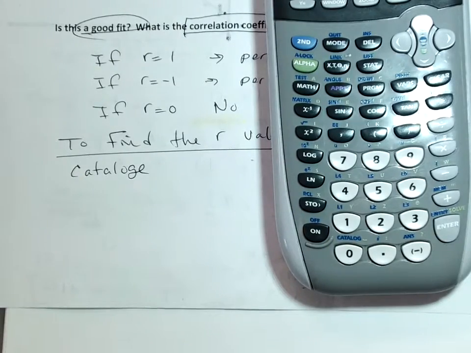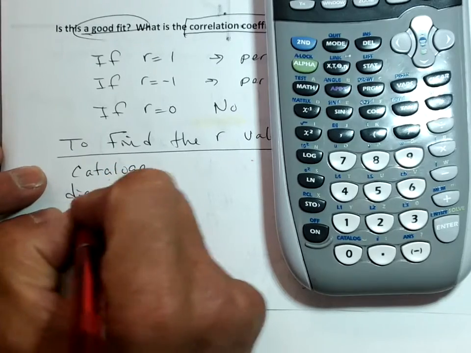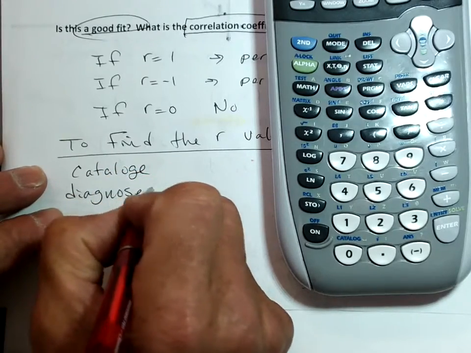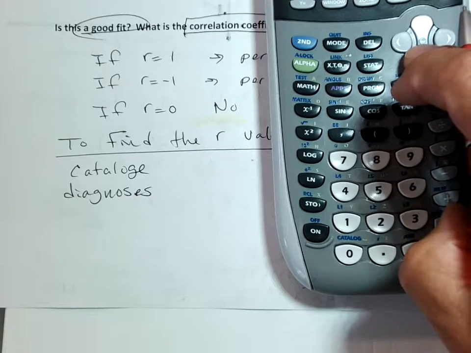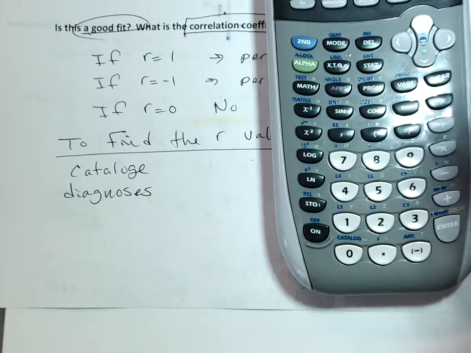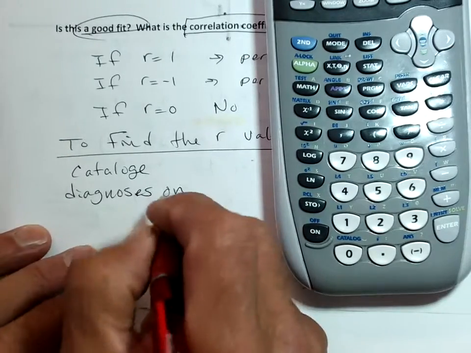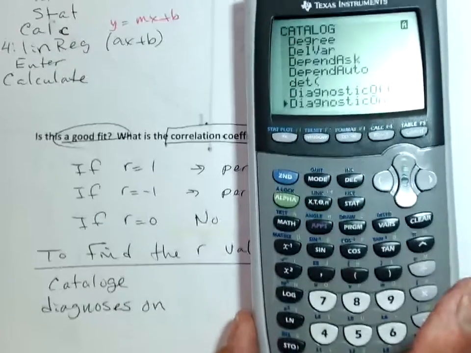Now, what I want to do is some diagnosis. This R value tells me how good. We're going to do a diagnosis. So I'm looking for a diagnosis. I'm going to go all the way down, alphabetical order, to D. Diagnosis. On. Okay, I need to turn it on. So I'm going to go all the way down to my diagnosis on.